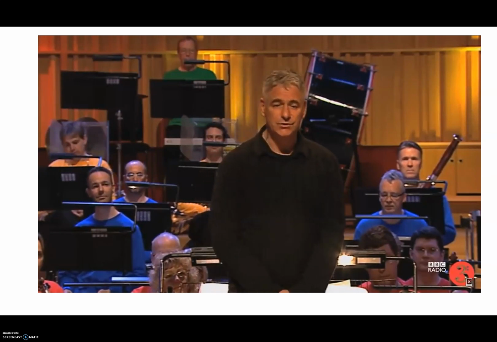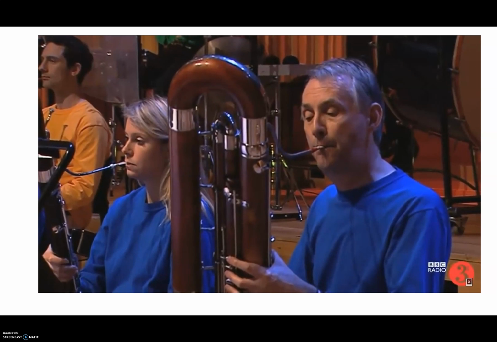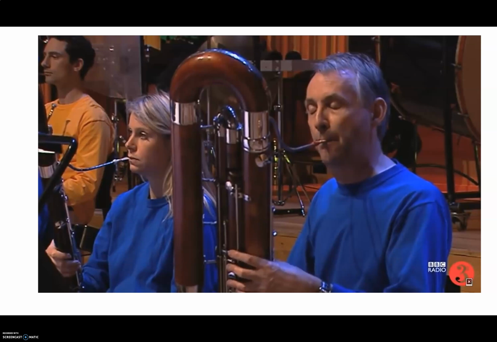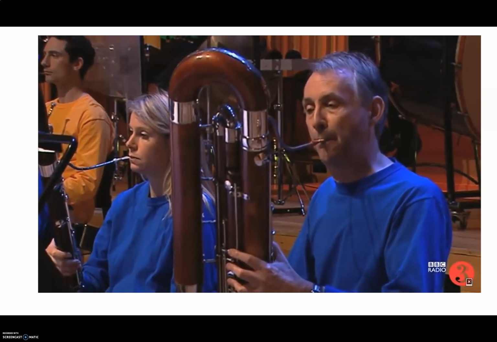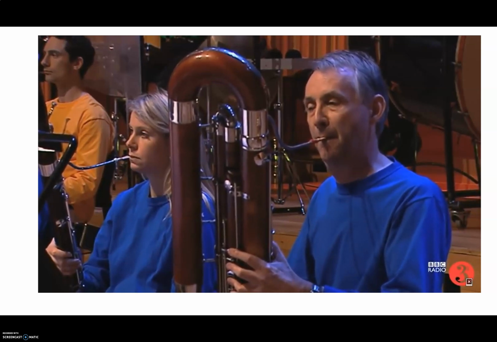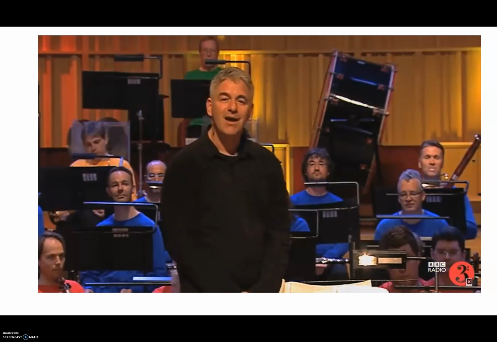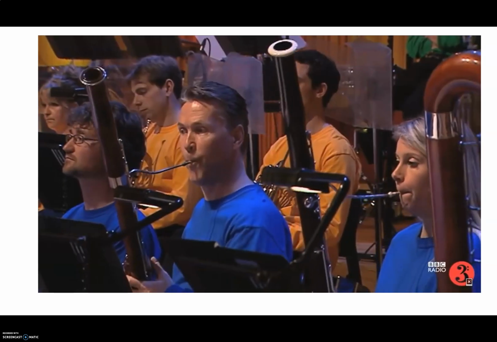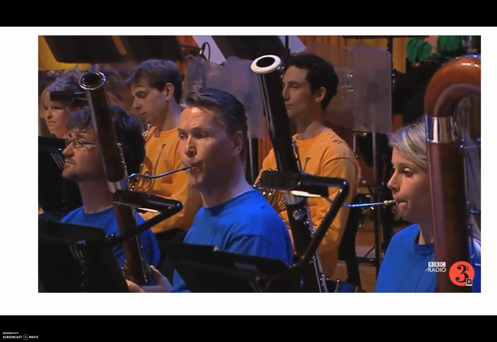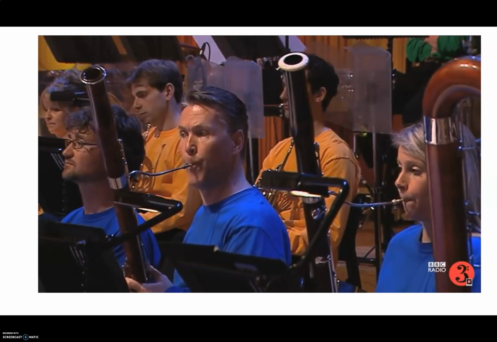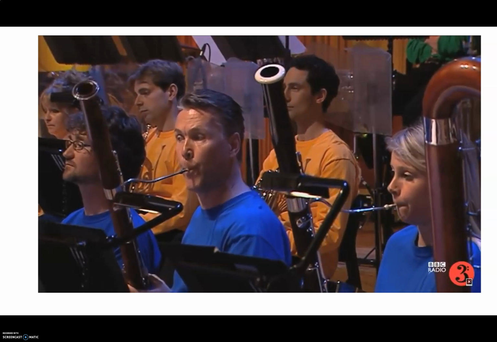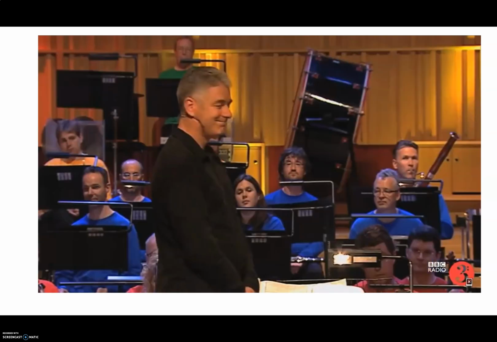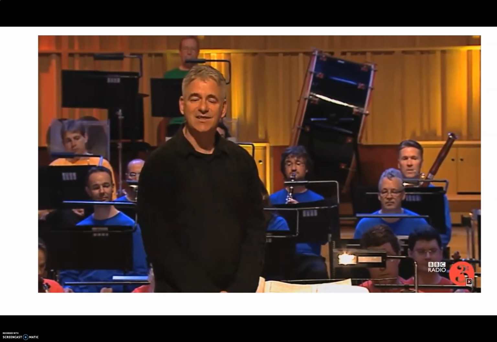The contrabassoon. The bassoons. The clarinets.